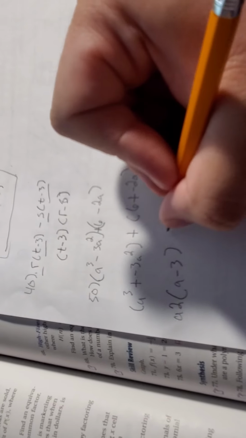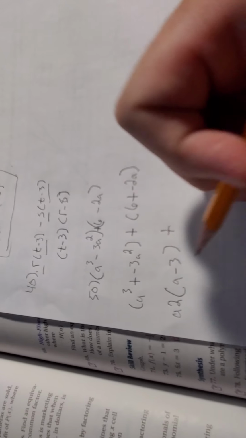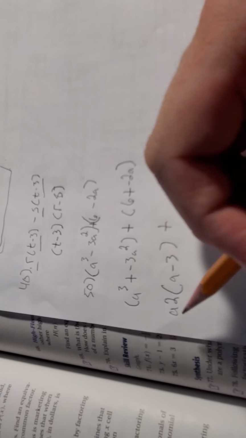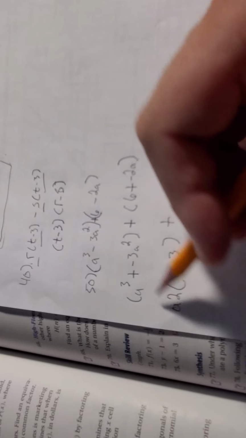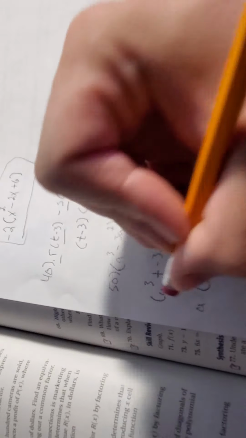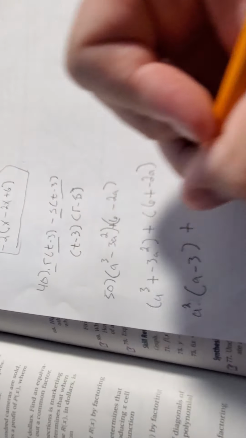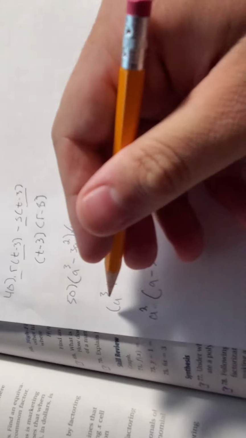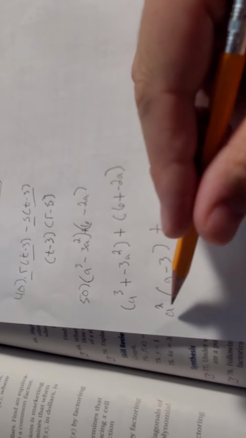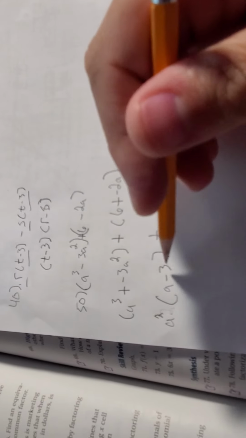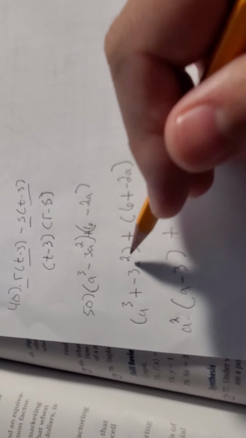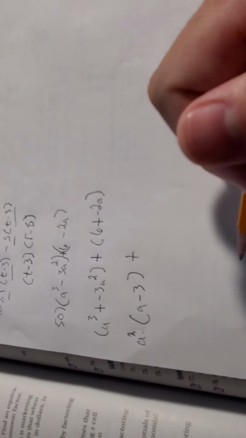Just to double check our work, we can always use the distributive property and multiply this back in. So a squared times a would give us a to the third power, and a squared times negative 3 would give us negative 3a squared. So that works out.